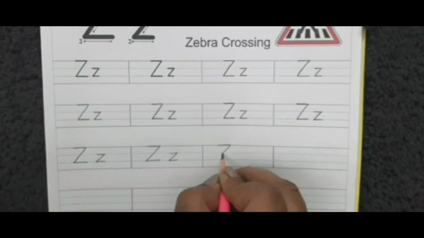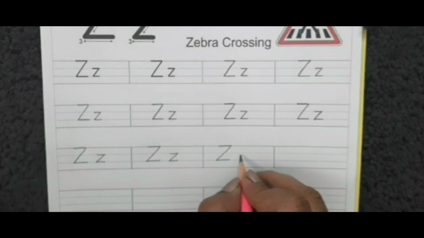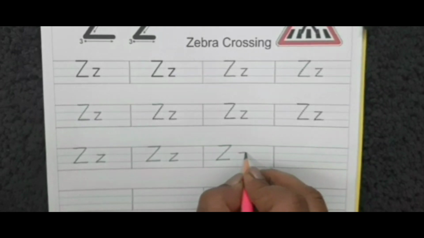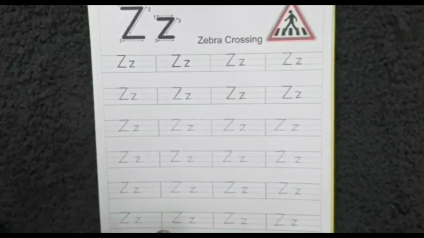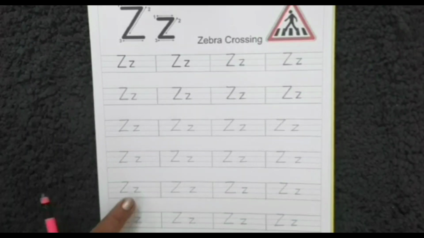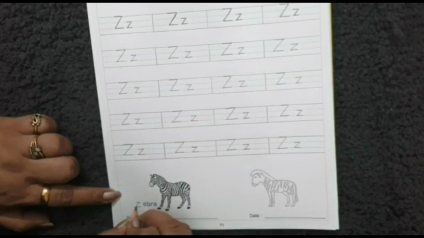Sleeping line, slanting line, sleeping line, capital Z. Now it is time to write small z. Sleeping line, slanting line, sleeping line, small z. This is how you have to write alphabet Z in your workbook page. In this given space like this.